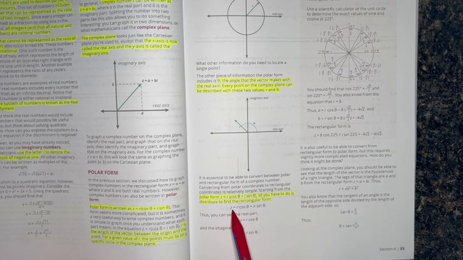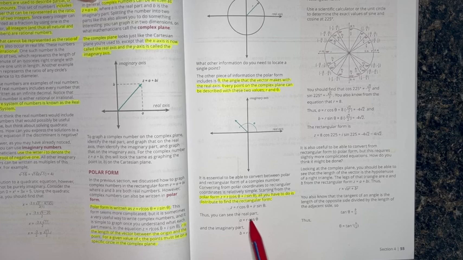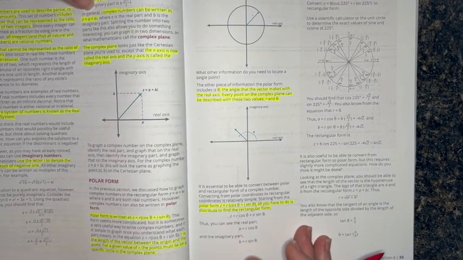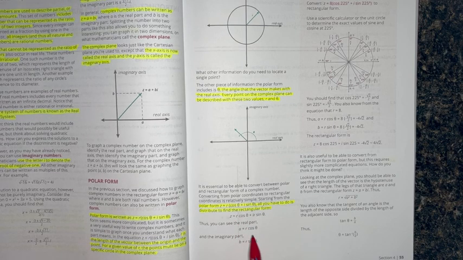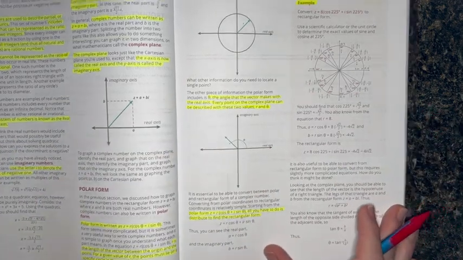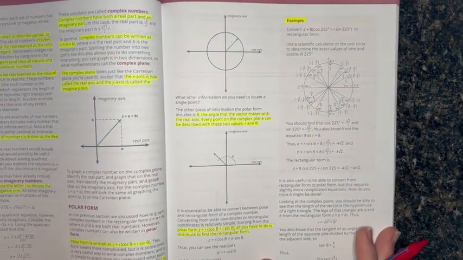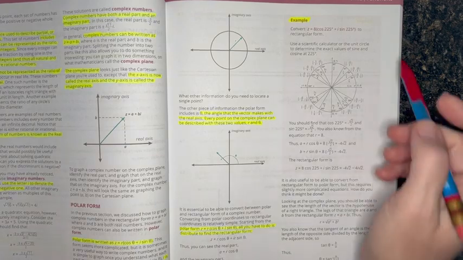So you get Z equals r cosine theta plus i r sine theta, where, remember our Z equals a plus b up here, a equals r cosine of theta, and b equals r sine of theta. That's the imaginary part, okay? So let's just take a look at an example and see what is going on here.